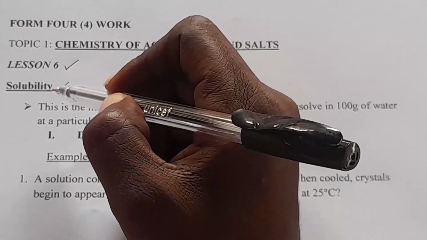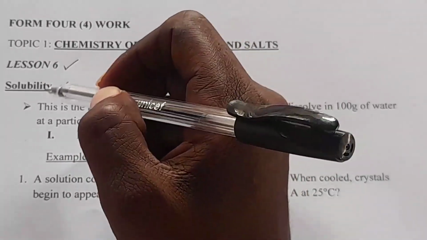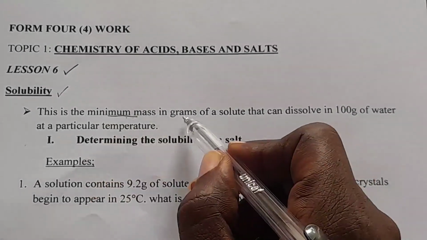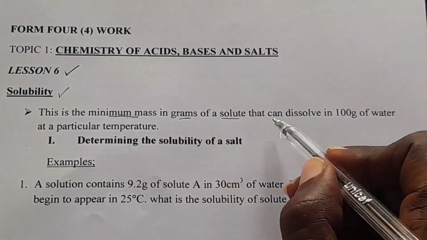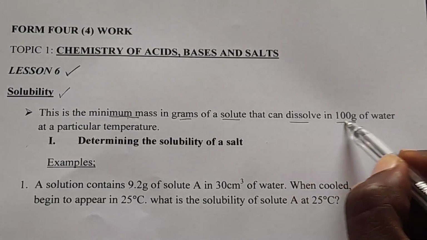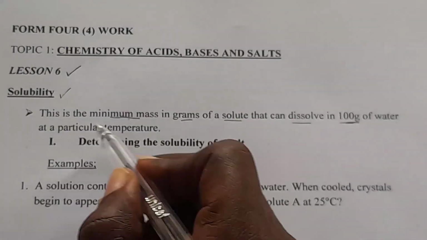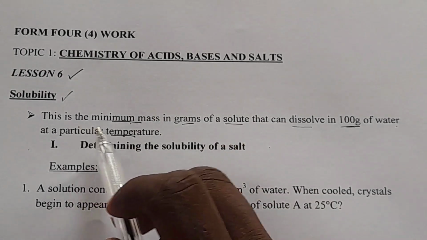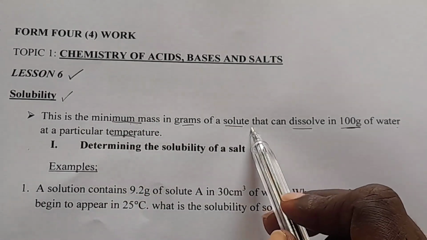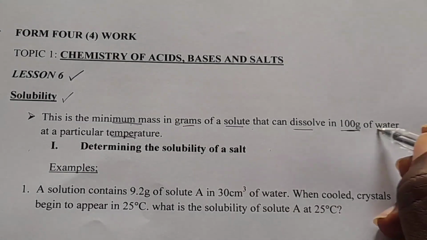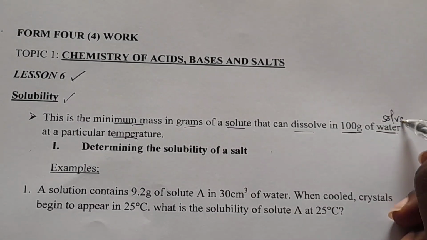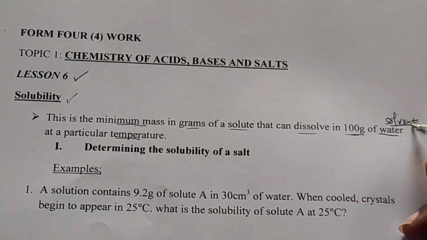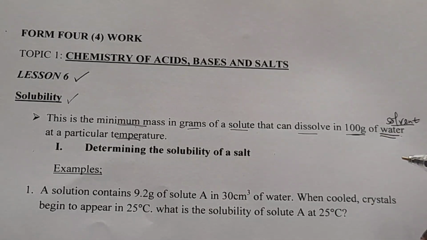So let's start first of all by defining what solubility is. Solubility is the minimum mass in grams of a solute that can dissolve in 100 grams of water at a particular temperature. So here you can say it is the minimum mass in grams of a solute that can dissolve in 100 grams of solvent, instead of water, at a particular temperature. The solvent we are mainly talking about is water.